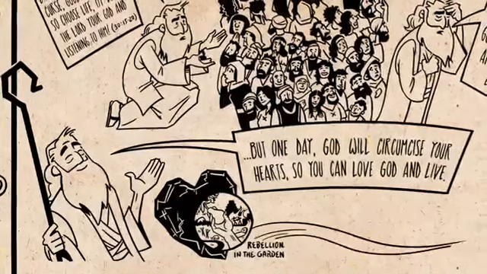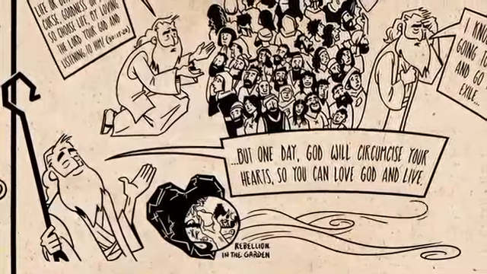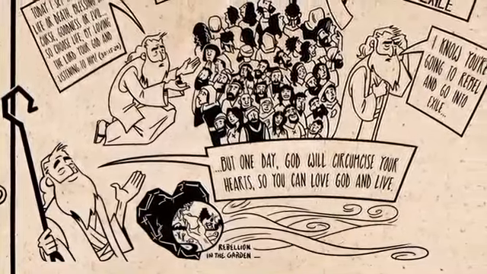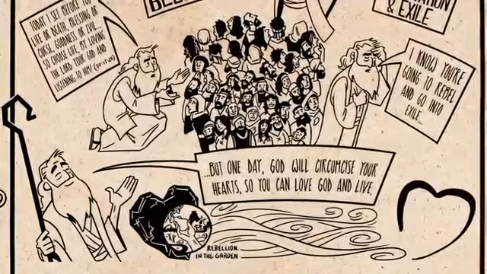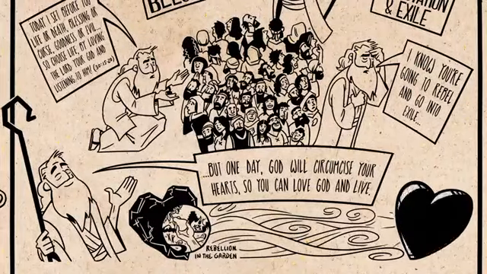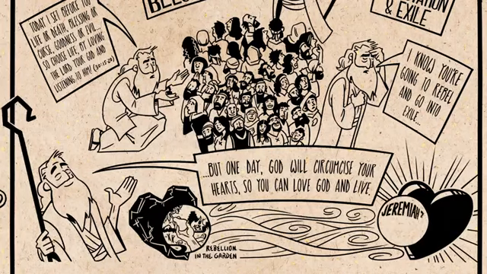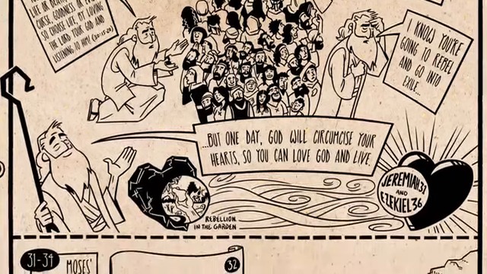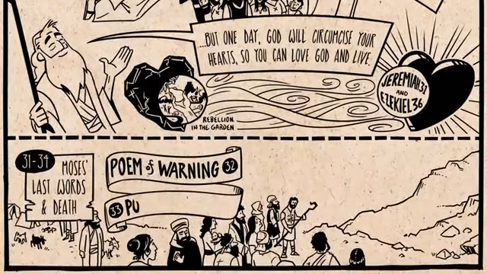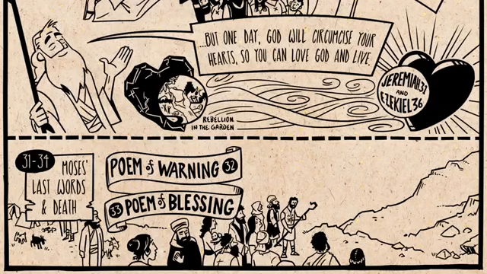But one day, Moses says, God is going to do something to transform the hearts of his people so that they can truly listen to and love God from the heart and be led back to true life. And this is the promise that gets picked up by the later biblical prophets, Jeremiah and Ezekiel, the hope for a new heart. So Moses ends his speech with a poem of warning and then of blessing, and then he walks up onto a mountain and he dies. And so the Torah draws to a close.